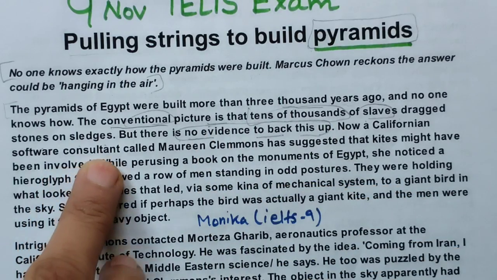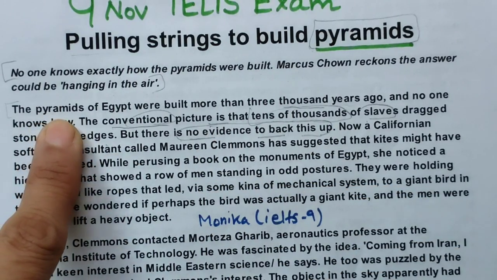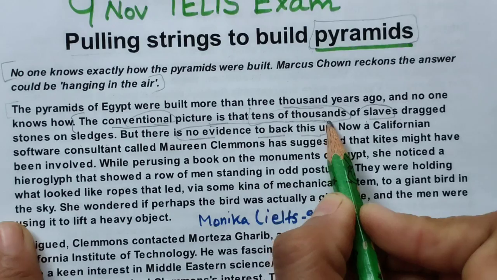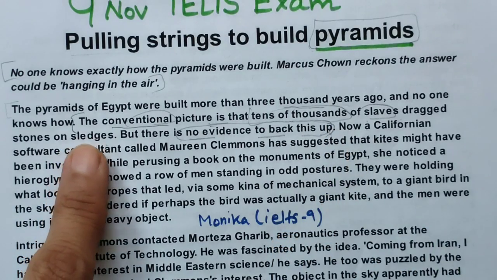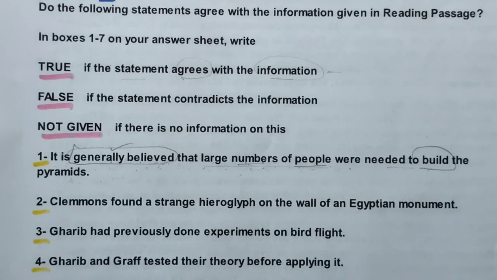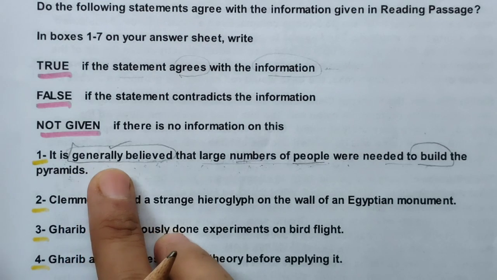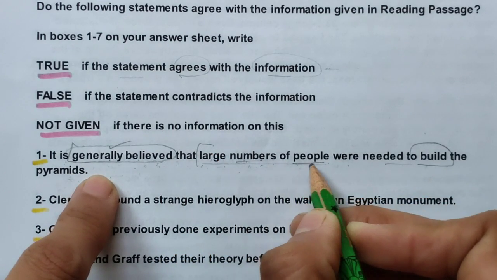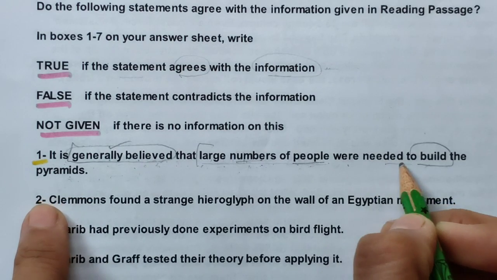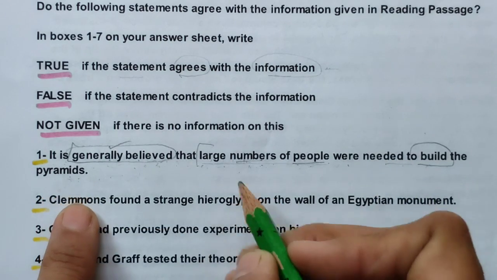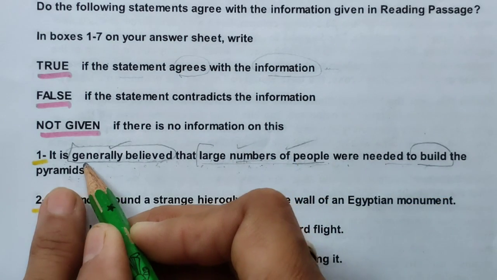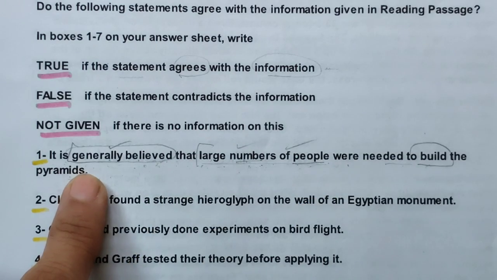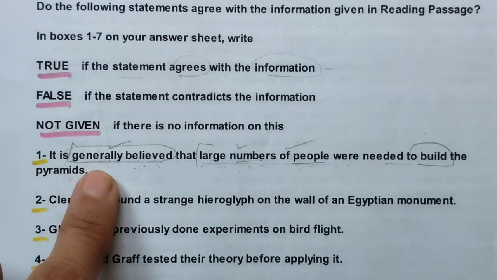So what will you say? So this is the statement. Read it from here to here. Now please decide it. I will show you the question statement. Here the statement is saying it is generally believed that large number of people, we have got tens of thousands of slaves, were needed to build the pyramids. Everything we have got, only it is generally believed. So let's match this meaning also.